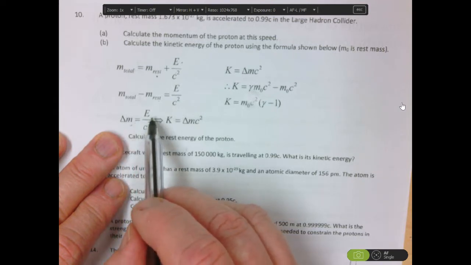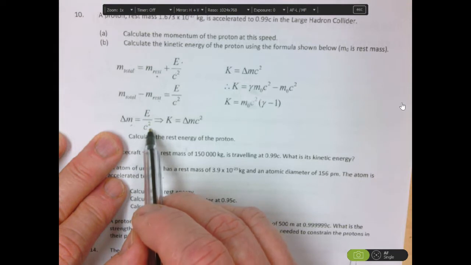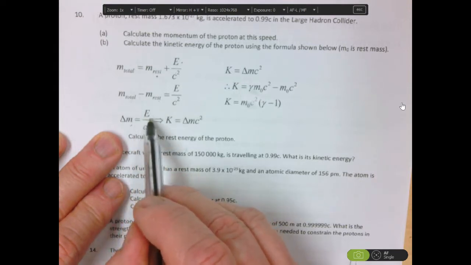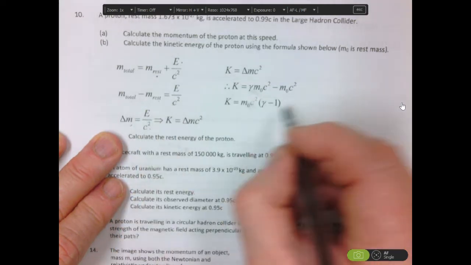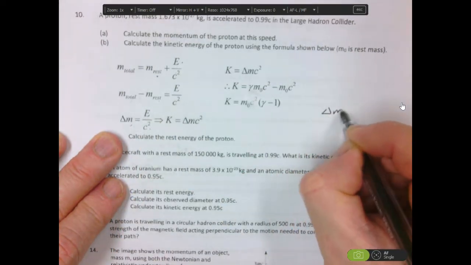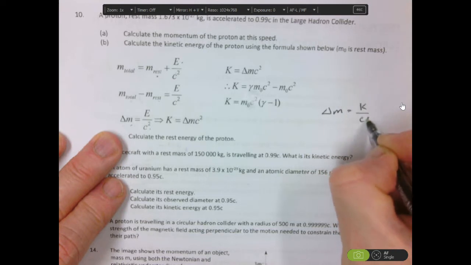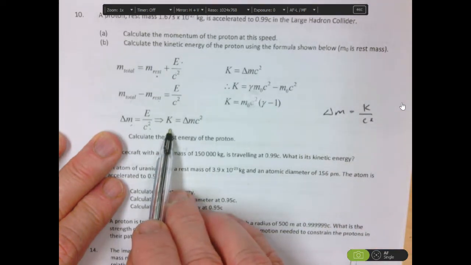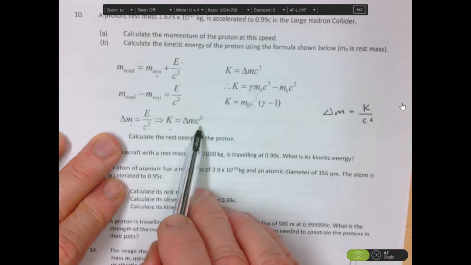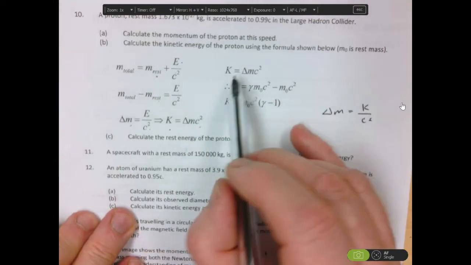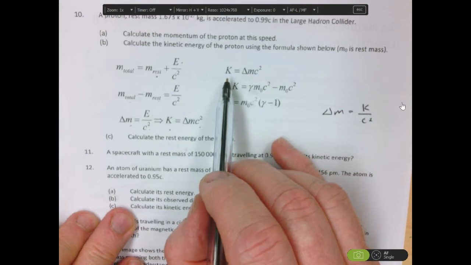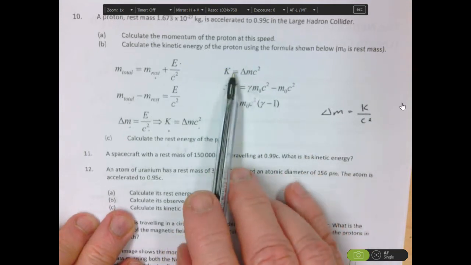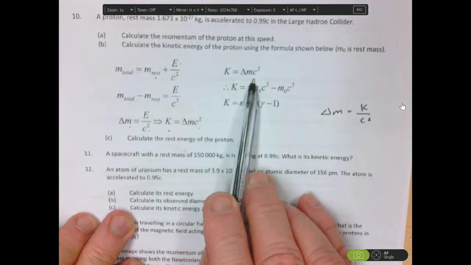That would give us E on c squared, as Einstein told us. But if E is coming from kinetic energy, therefore delta M would equal K on c squared. And multiplying that up, we get K equaling delta M c squared. So the kinetic energy of a particle traveling at relativistic speeds would be given by this formula here.